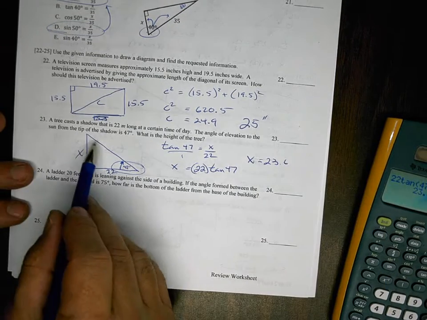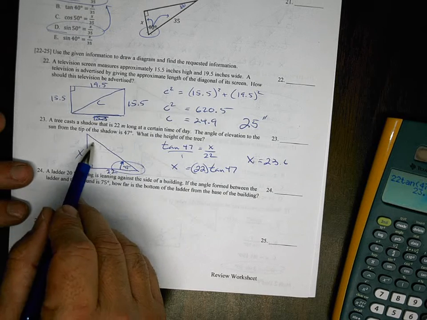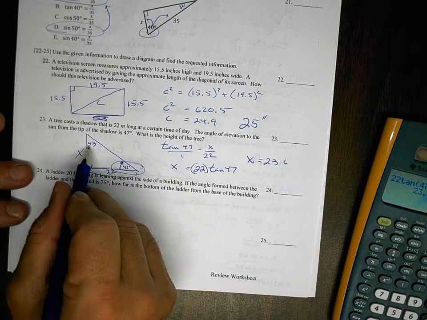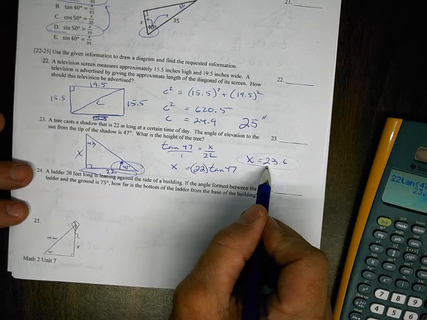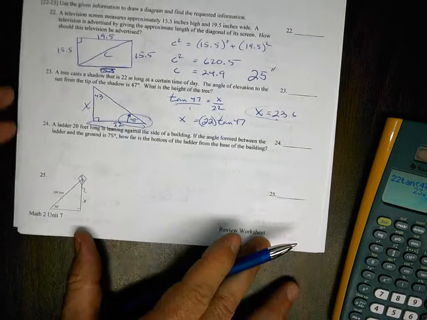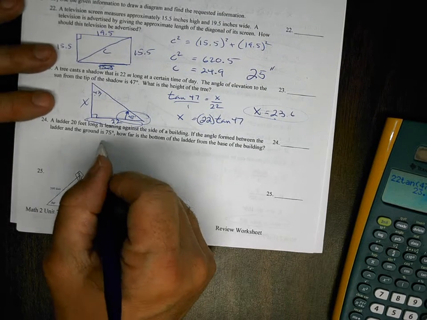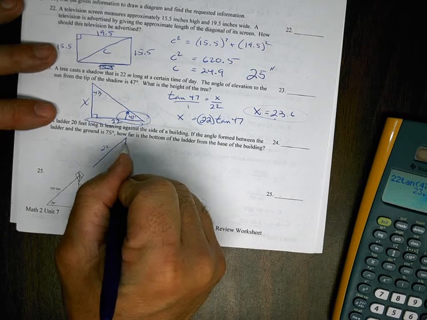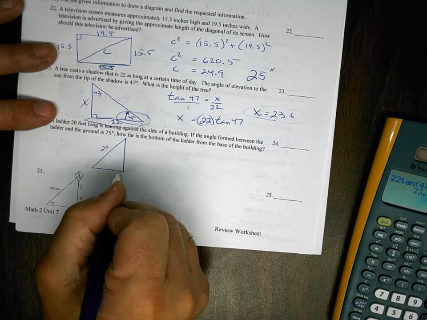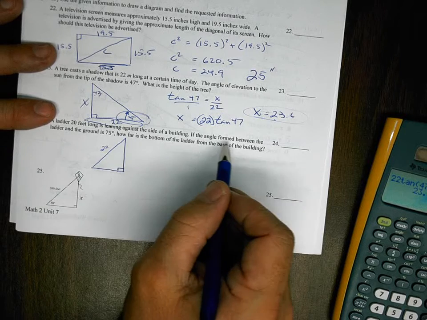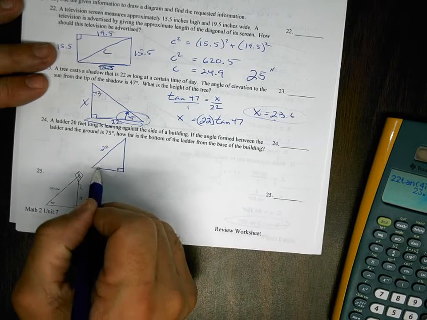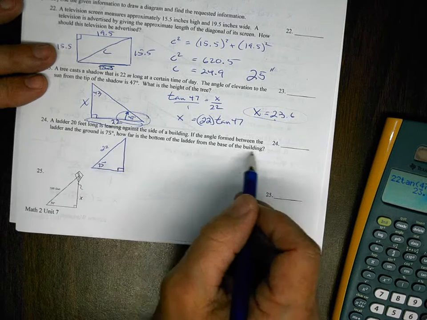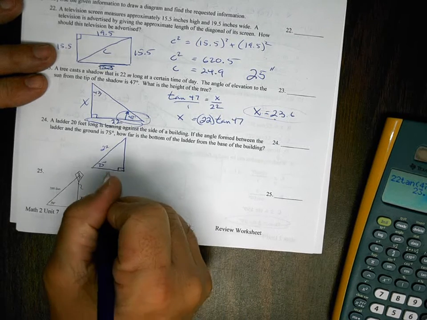And 47, and over here this has got to be 43. So we'd expect this to be a little shorter than the height of the tree, and it is a little shorter than the height of the tree, so that makes sense. Number 24, a 22-foot ladder is leaning against the side of a building. If the angle formed between the ladder and the ground is 75 degrees, how far is the bottom of the ladder from the base of the building?